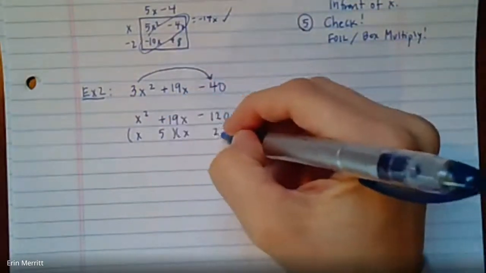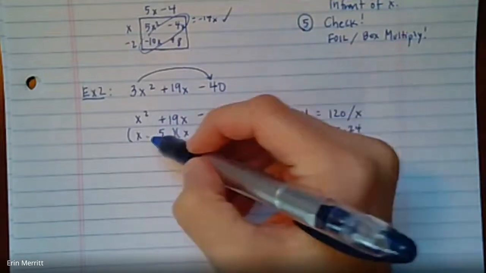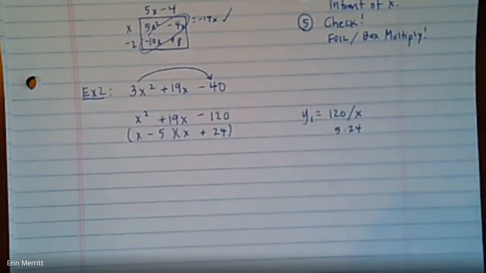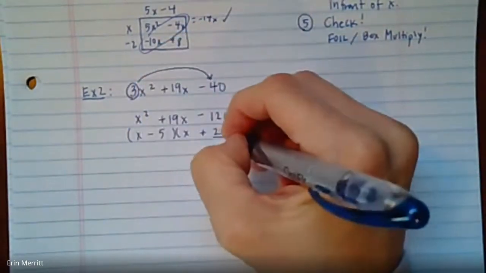So let's finish it off. So 5 here, 24 here. Think about your signs. I want it to add up to a positive 19, so plus 24 minus 5. All right, so that is the factor step. Now divide. So divide by that leading coefficient, which was a 3 here. So divide by 3, divide by 3.